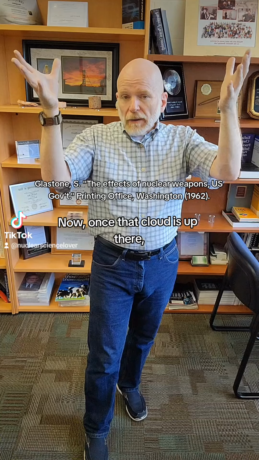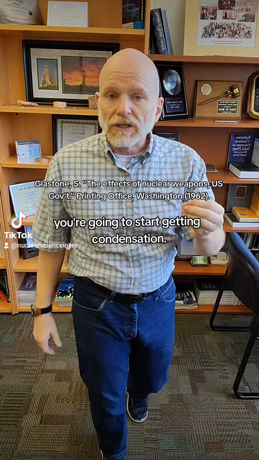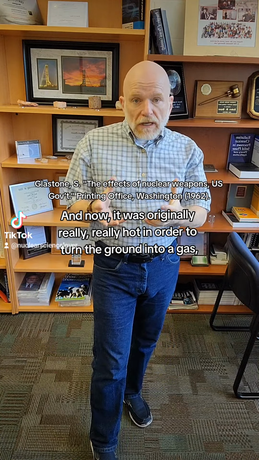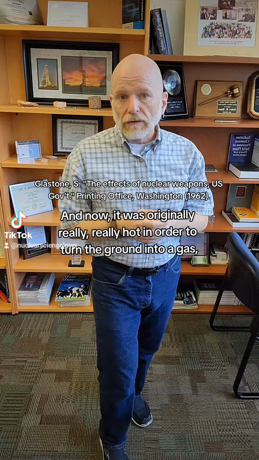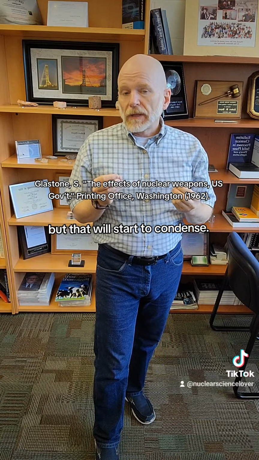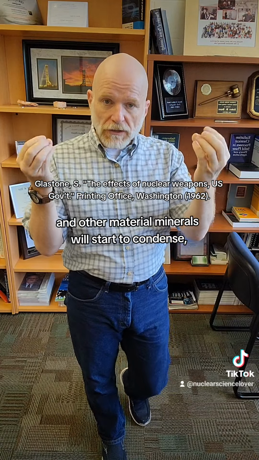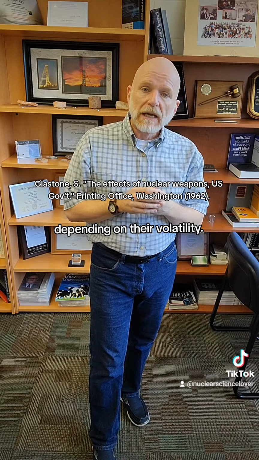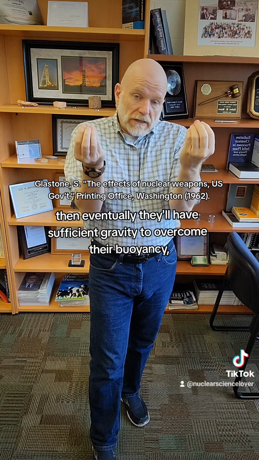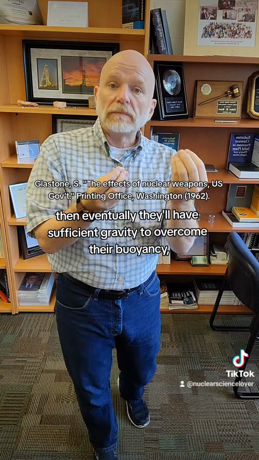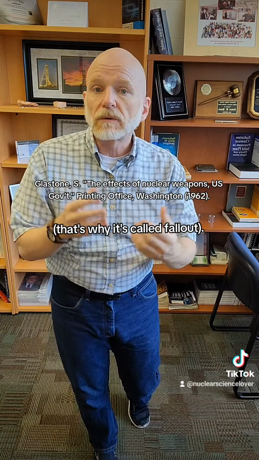Now, once that cloud is up there, you're going to start getting condensation. It was originally really, really hot in order to turn the ground into a gas, but that will start to condense. And so the silicate will condense and other minerals will start to condense depending on their volatility. And as they condense, then eventually they'll have sufficient gravity to overcome their buoyancy and they start to fall out. That's why it's called fallout.